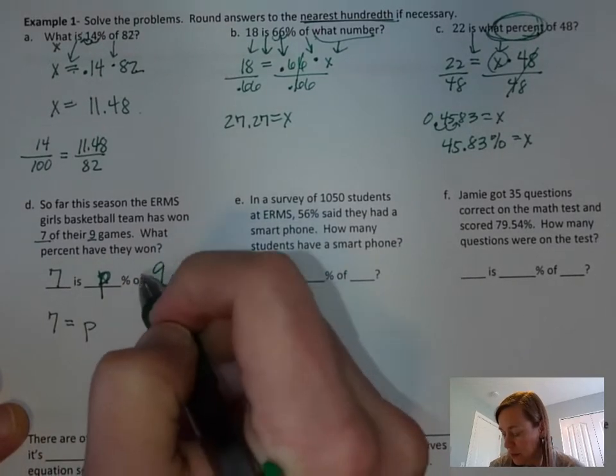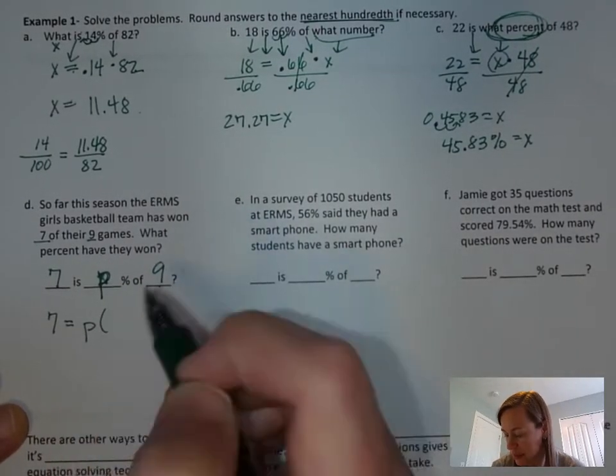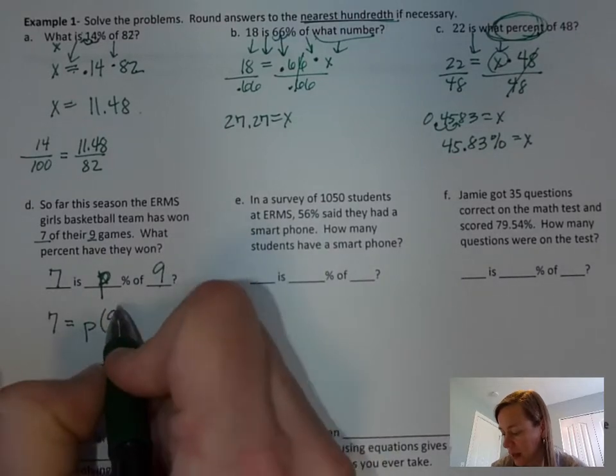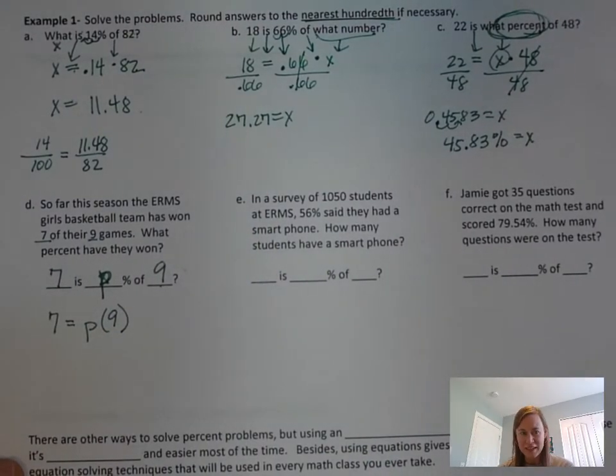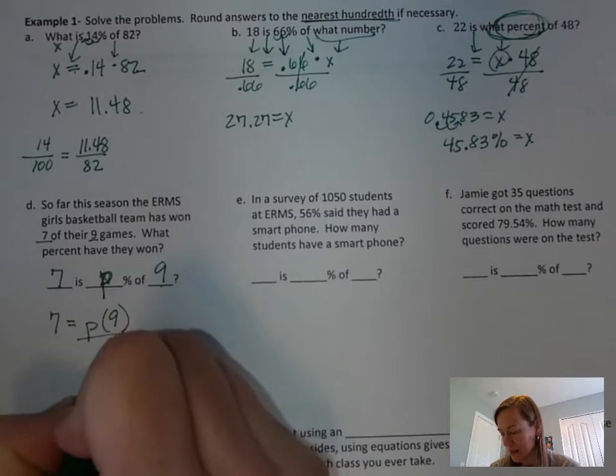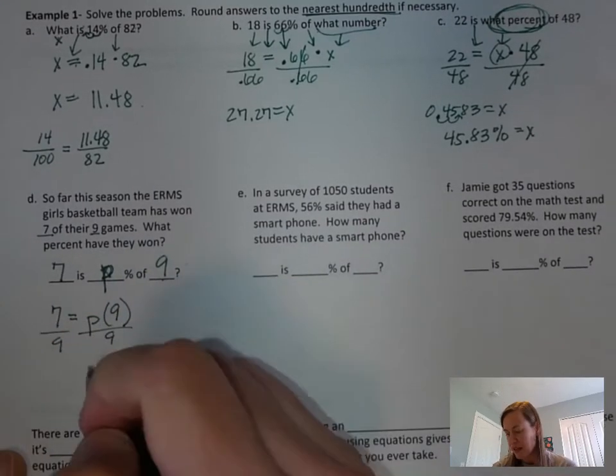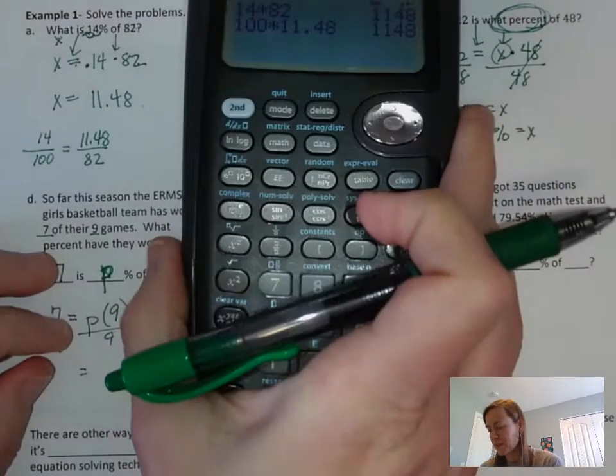P of becomes times. You can write it with parentheses or with the dot. And then 9 goes here. All right. Now once you have that, you just have to get the P by itself. So divide by 9 on both sides. And you are going to get whatever 7 divided by 9 is.